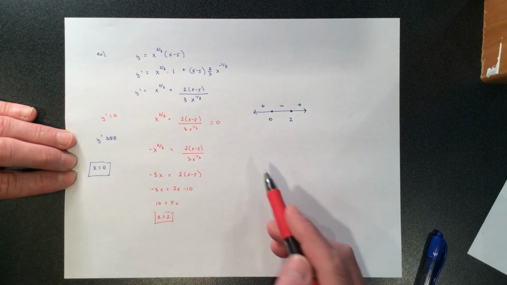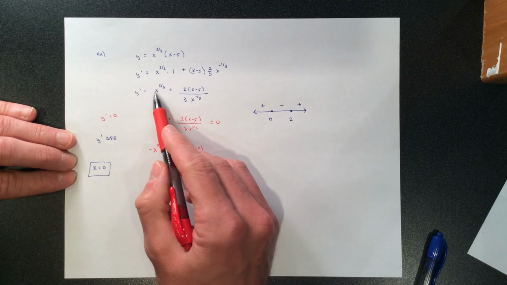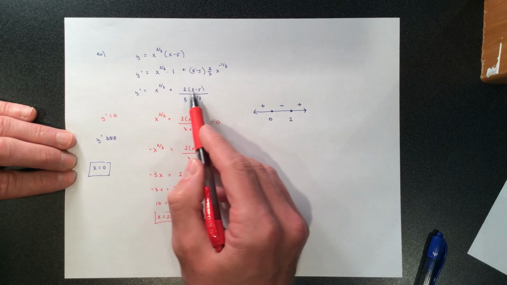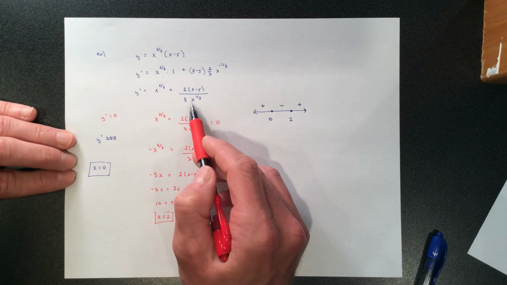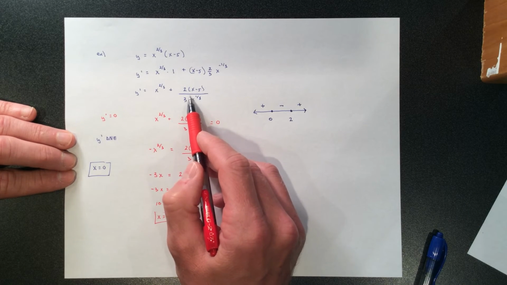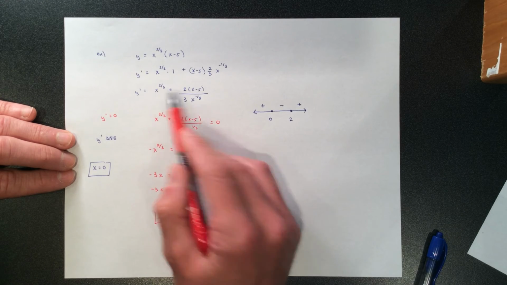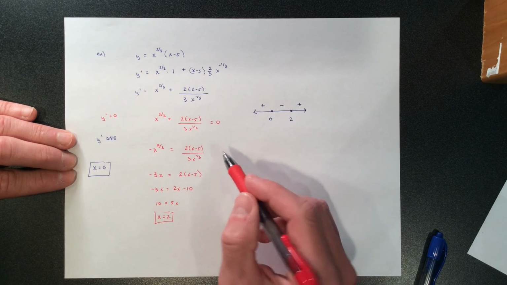And again, maybe you just want to take x equals 1. x equals 1 gives you a 1 here. It's going to be 1 minus 5, which is a negative. A negative times a positive is a negative. A negative divided by a positive, again, is going to be a negative, and that's going to be bigger than 1, which will make this negative. And you can go through that.